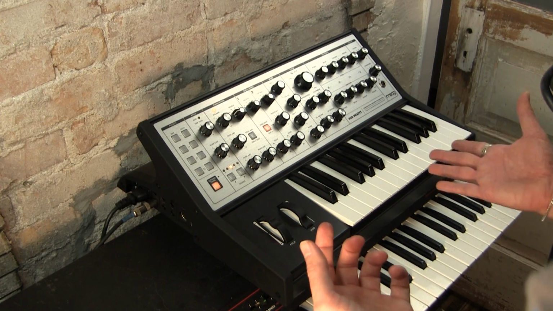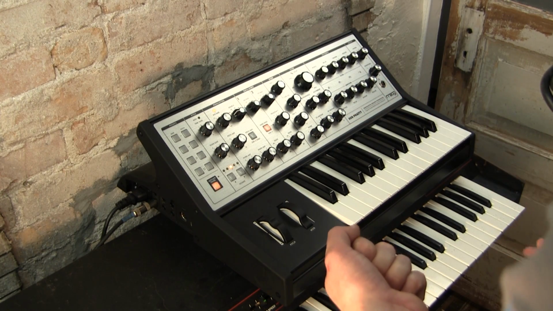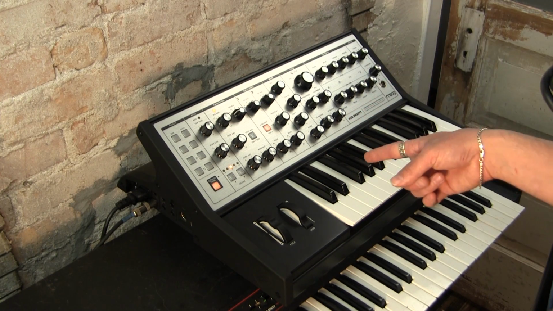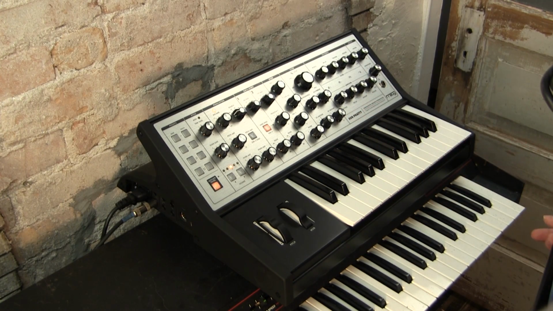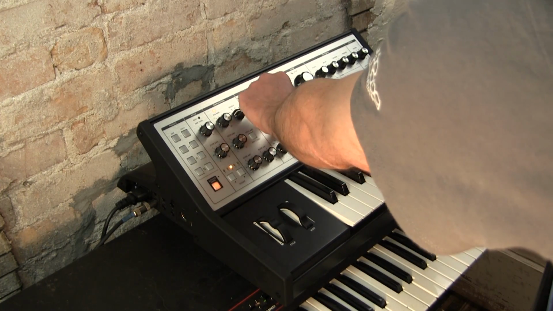So you're getting something really cool with the fact that you can do the hard sync. And what's more, we have a huge amount of ability to modulate the frequency of oscillator 2 once we get into the modulation section, so we can get some really cool sync effects.